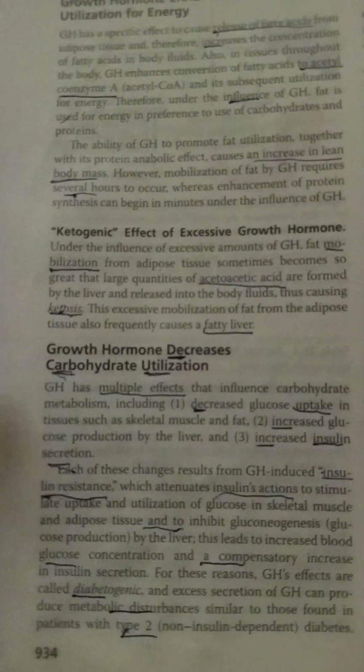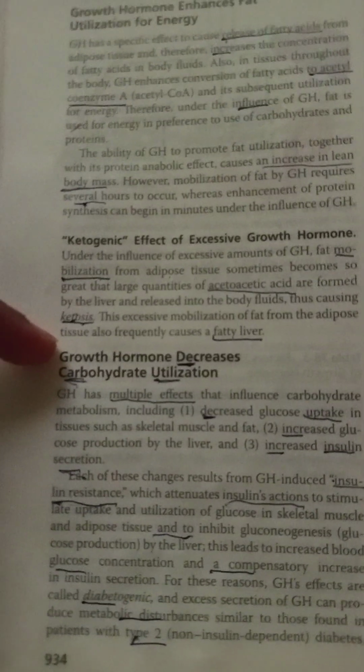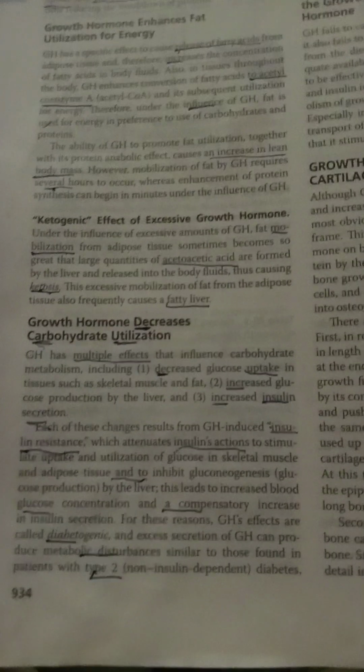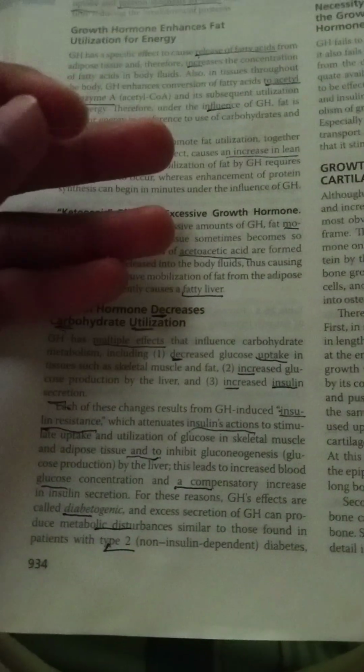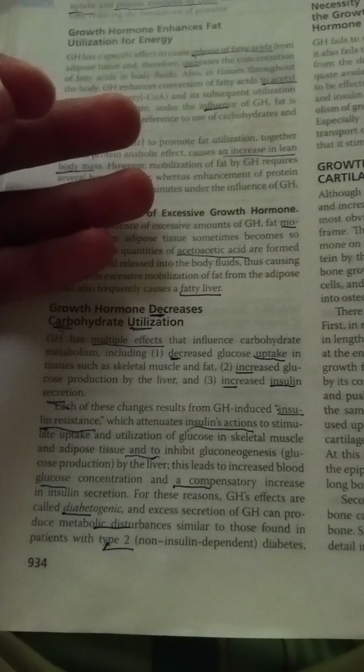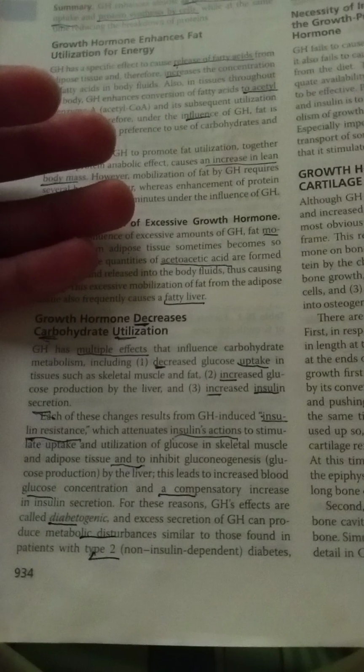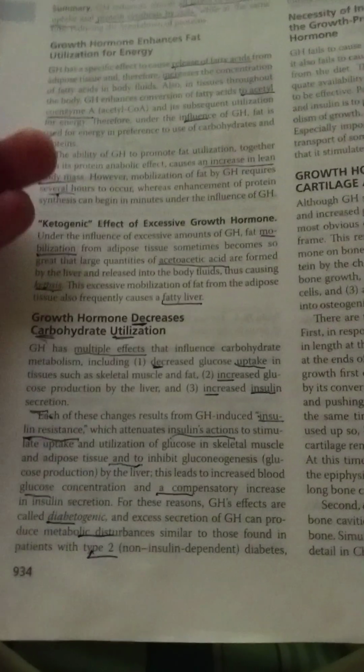Bismillahirrahmanirrahim. We are going to discuss that growth hormone decreases carbohydrate utilization. Growth hormone has multiple metabolic effects that influence carbohydrate metabolism. It decreases glucose uptake by the cell, increases insulin secretion, and increases glucose production by the liver.